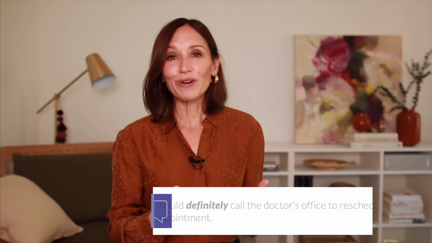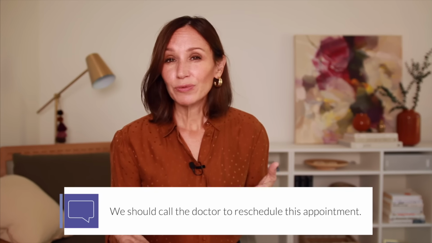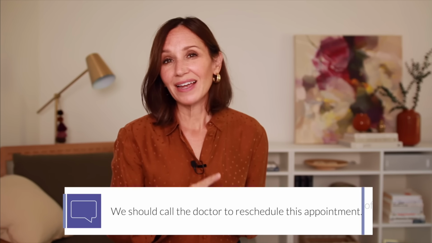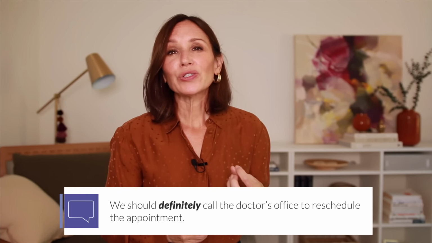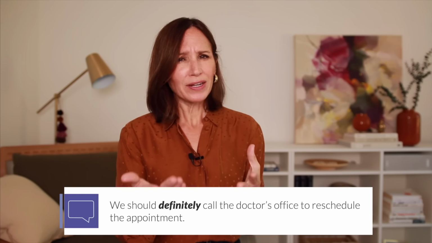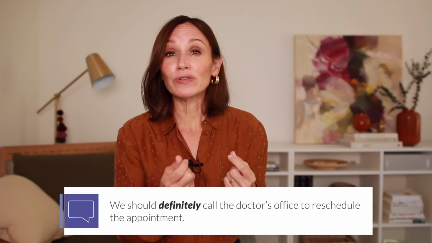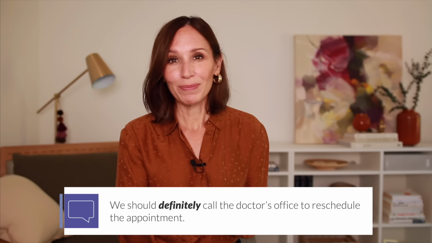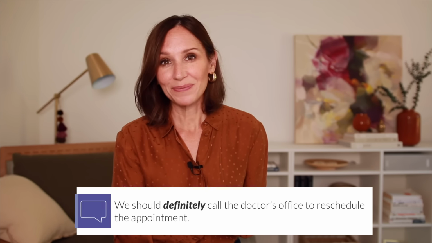Let's pause here for a moment and again, imagine this sentence without the word. We could certainly say, we should call the doctor to reschedule this appointment. However, by adding that adverb, we have an extra layer of meaning or nuance. We understand your attitude and how strongly you feel about the need to make an appointment or to reschedule the appointment.